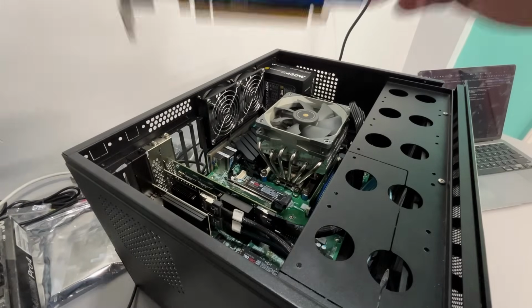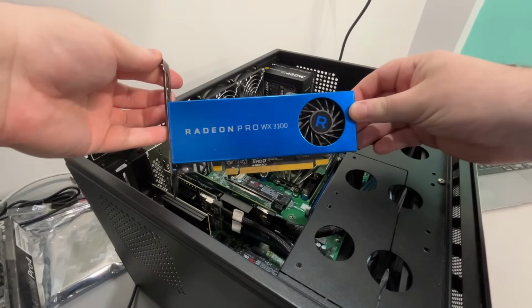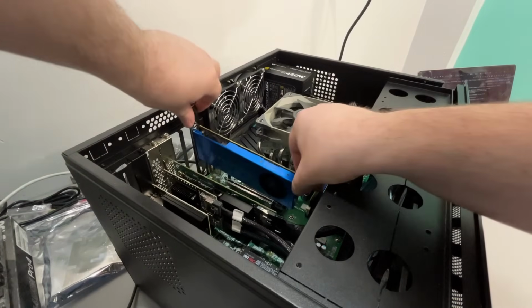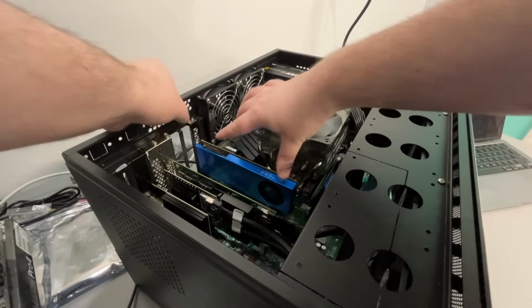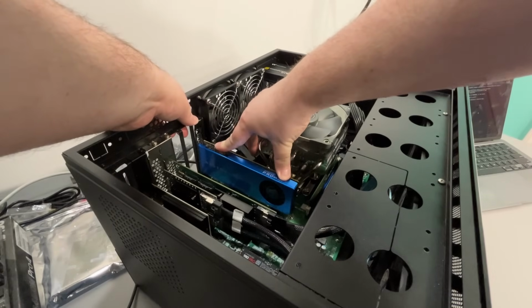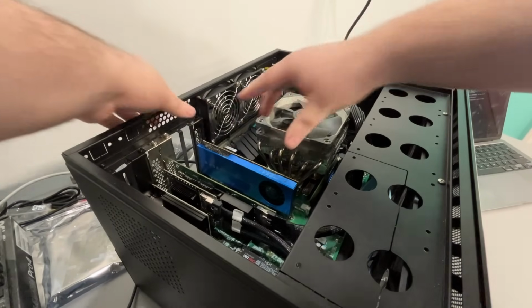Wanting some comparison, I decided to add a Radeon Pro WX 3100. This is a discrete GPU, but it's not a very good discrete GPU. I chose it because I had it on hand. I felt like my spare RX 580 would be an unfair comparison to the integrated graphics. And these WX 3100s, I think, are the kind of thing you're going to compare to an iGPU.